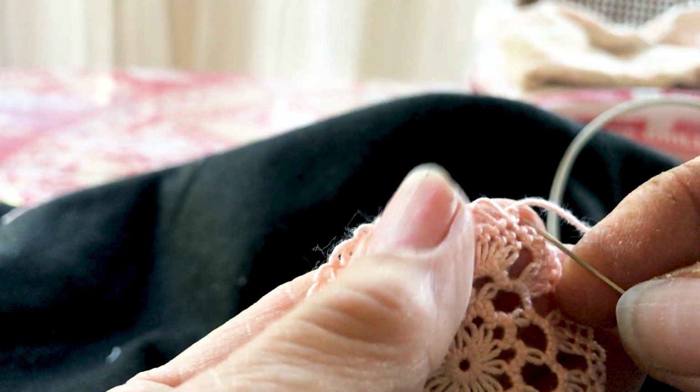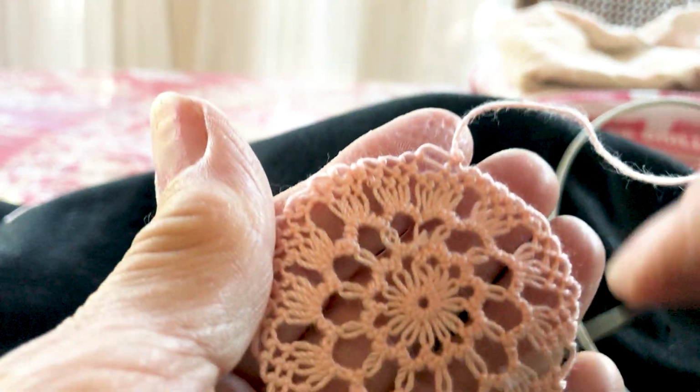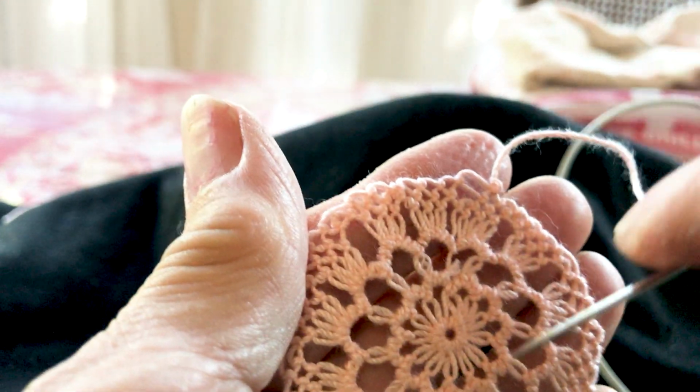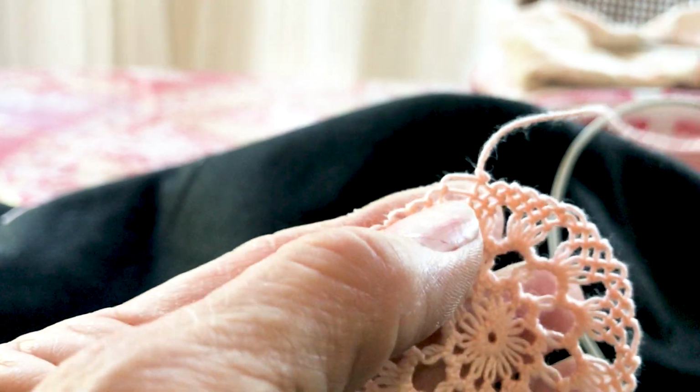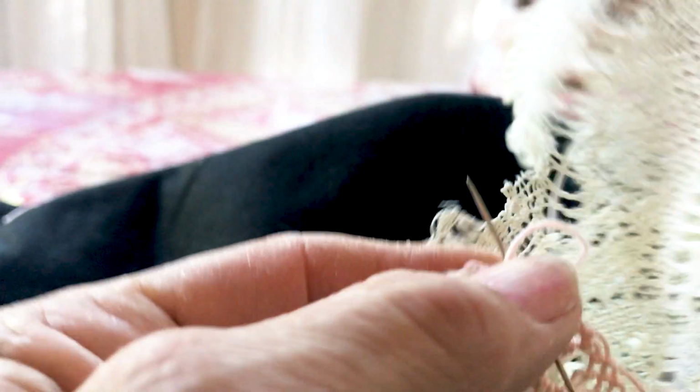Usually now only the first circle you have to count it. The rest you do not need to count. Automatically everything goes the same way, and it will give the design just like this.